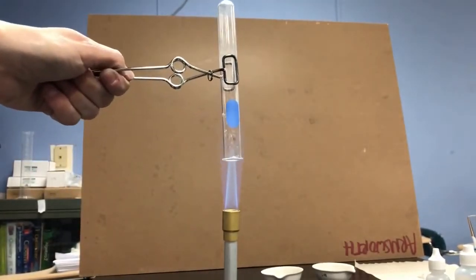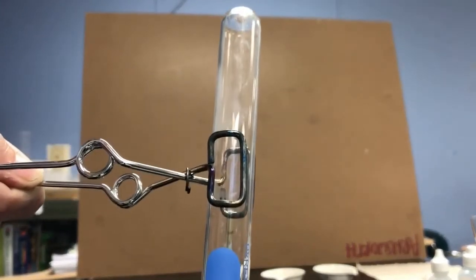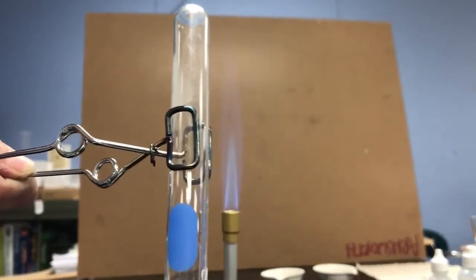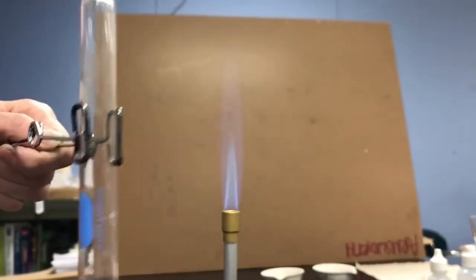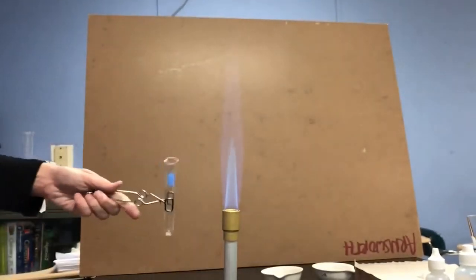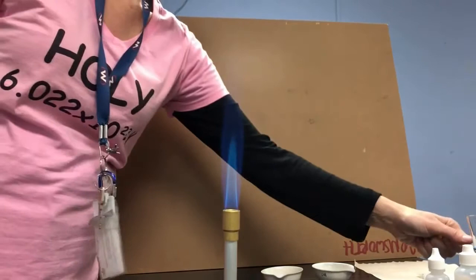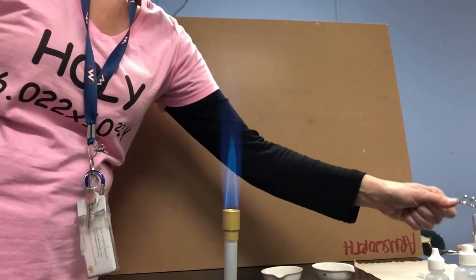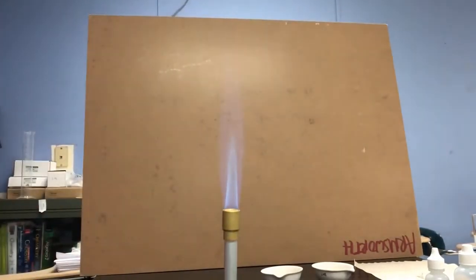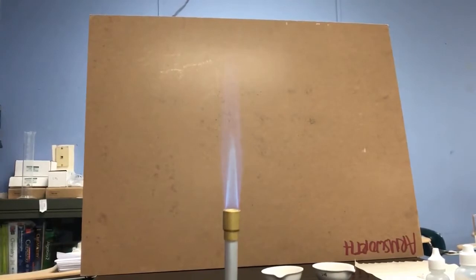So you're actually getting condensation droplets briefly inside the test tube, especially when the test tube is cold. Again, from reading your pre-lab, you should know what gas produces that cloudiness, that condensation, those little droplets inside of a cold test tube.